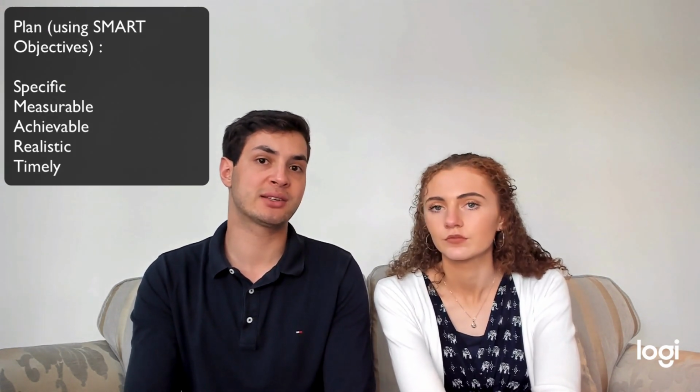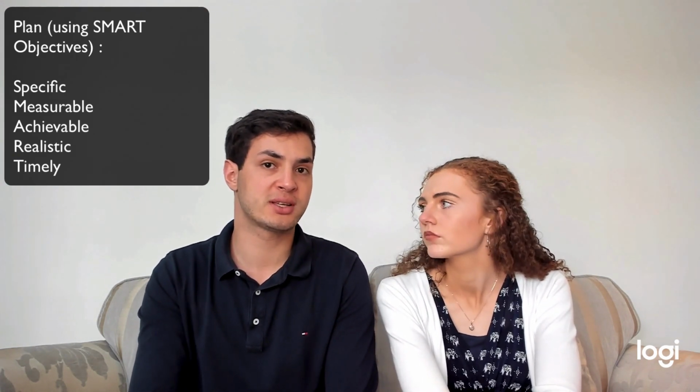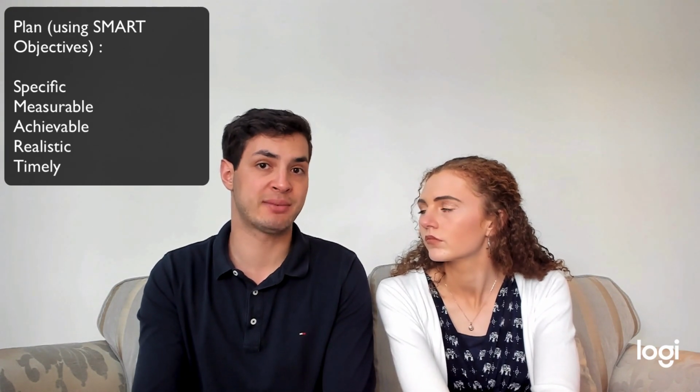Is this achievable? Yes, it's achievable. Is it a realistic target? Yes, it should be very realistic that no one gets their wrong organ operated on. And is it going to be in a timely fashion? So we should set a timeline. And I think for this kind of quality improvement project, we should probably set a timeline of about 6 months.